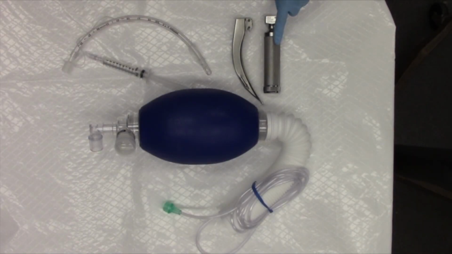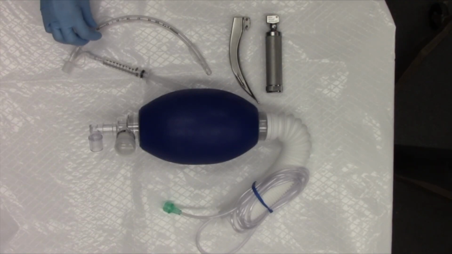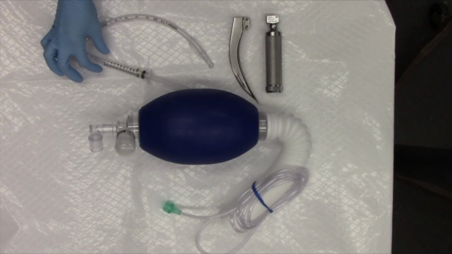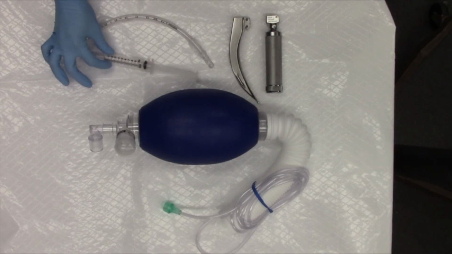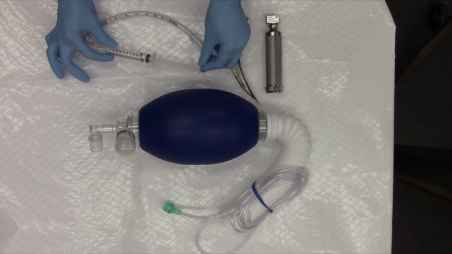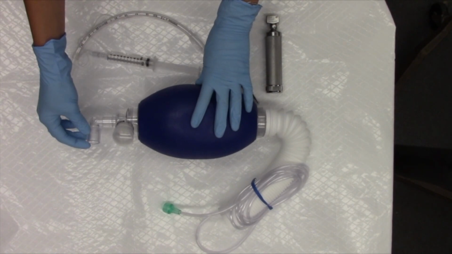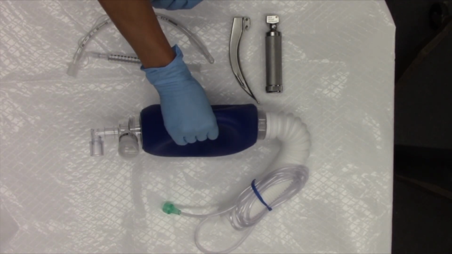We're going to be using a MAC 4 blade. Here's the blade, here's the handle. We'll be inserting an endotracheal tube, a 7.5. Once the tube is in the right position, we'll inflate the cuff right here with a 10 cc syringe. Then we'll attach the ambu bag, this part, to right here, and we'll use this to inflate the lungs.